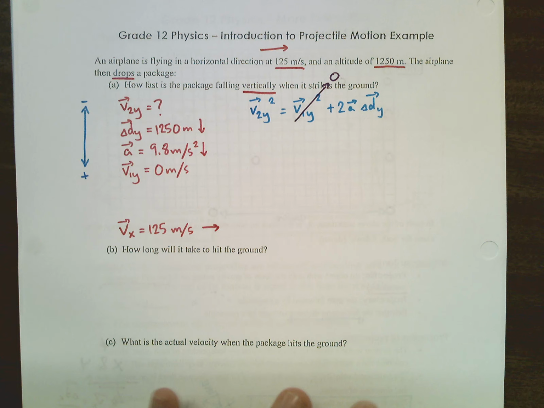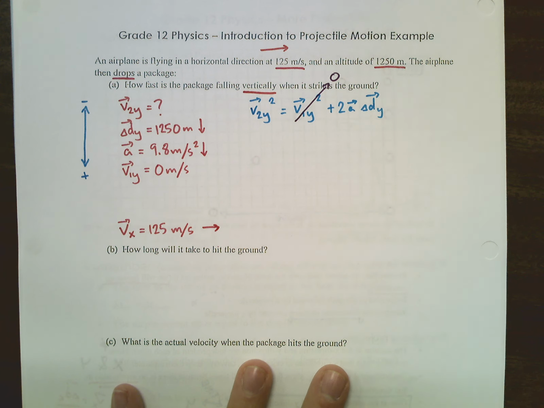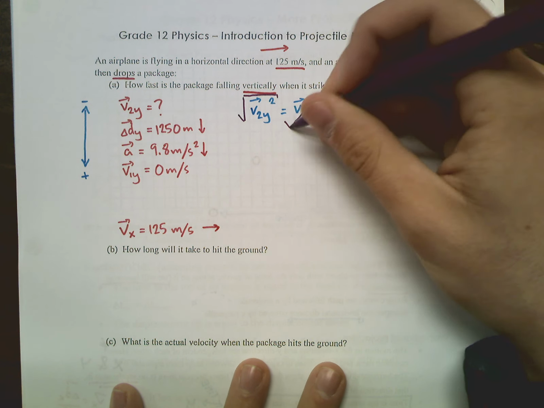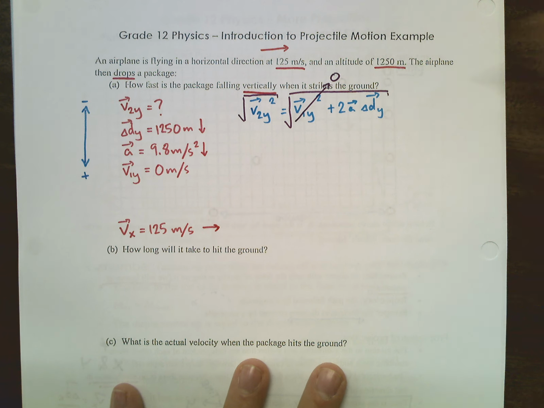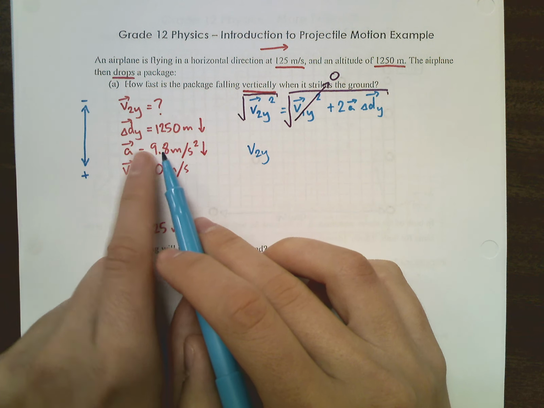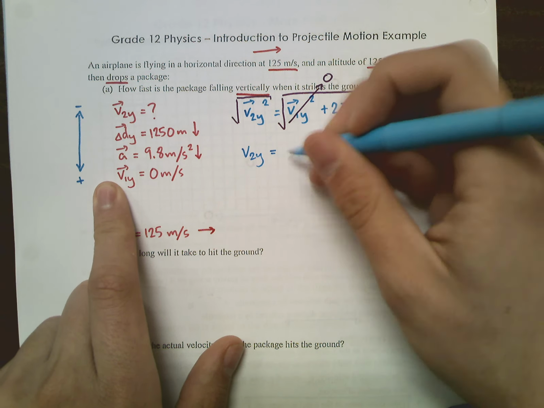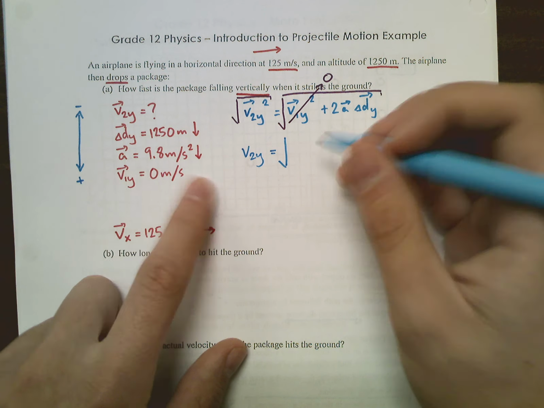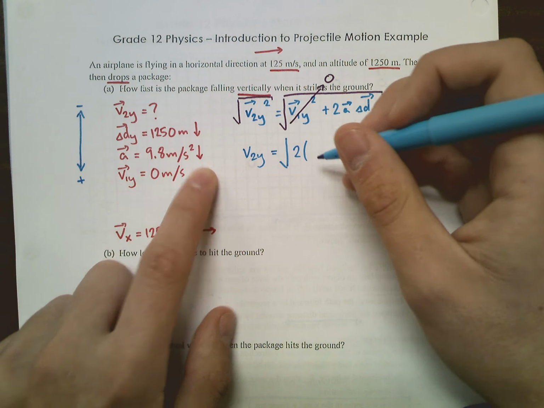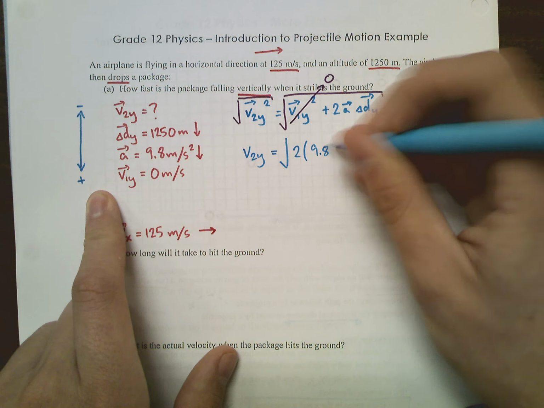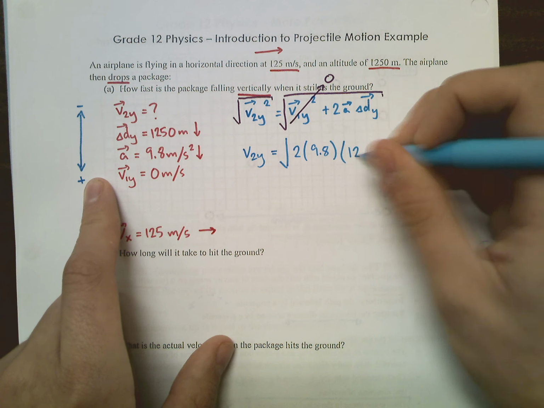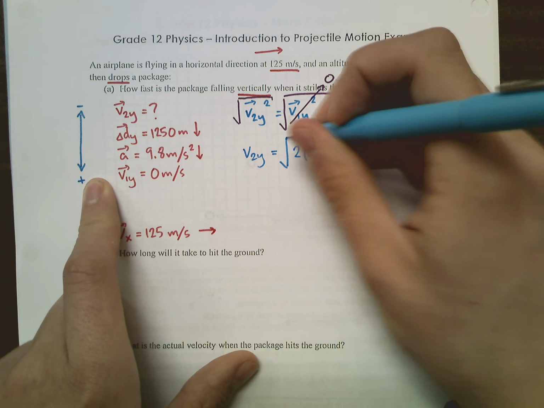And now all we need to do is take the square root of both sides, right? If we take the square root of both sides, that's how we can isolate for v2y. We want to get that square out of there. So the opposite of the square is doing the square root. So v2, now I'm going to switch over to my scalar values. Remember, down is positive. So I have the square root of, that's obviously 0, so we don't need to include it, 2 times 9.8 meters per second squared down. So it's a positive number, we just leave it as is, times delta d, which is also down, so also a positive number, so we just leave it as is.